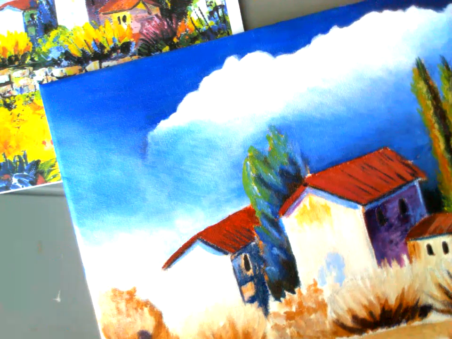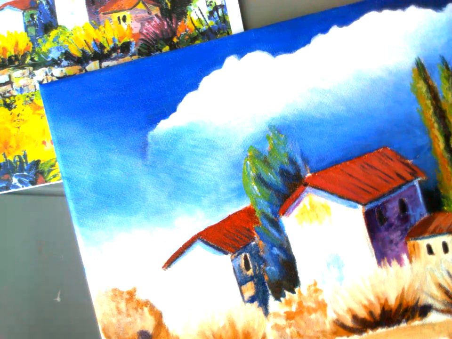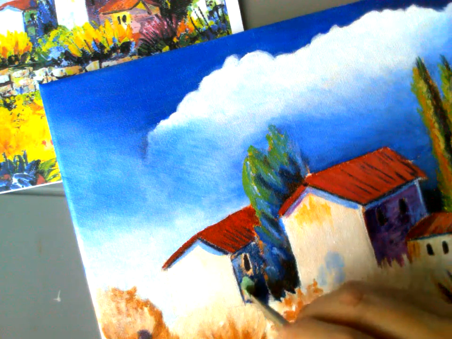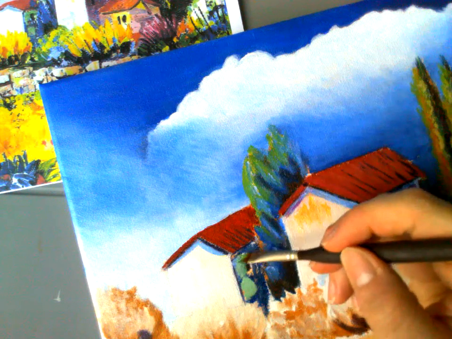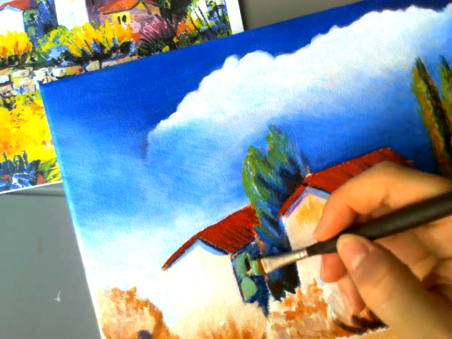And I need to make this blue-green lime color. So I'll probably mix my blue and yellow and put a little bit of white in it. Ooh, look at that. That's a pretty color.